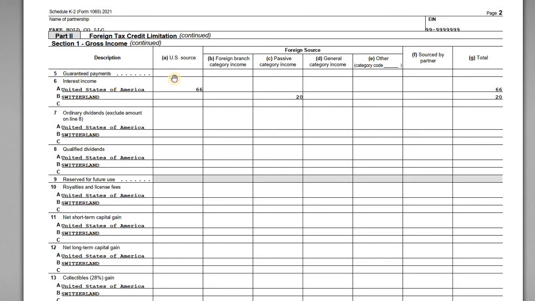We have United States of America, U.S. source income, and then we have our Switzerland income, $20 of interest, passive category income. So the total there, $86, that's what was reported on the K-1 of the return as a total amount for the whole company. Sorry, let me go back up there just so we can see what I mean by that.